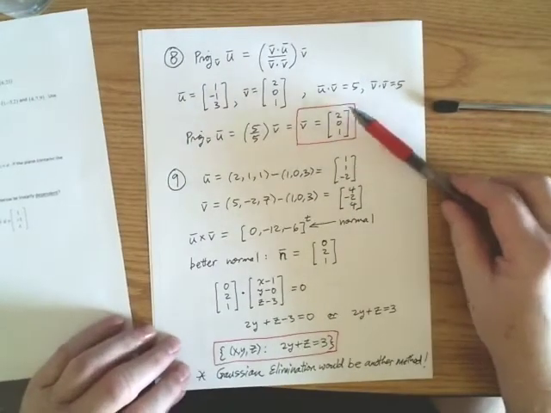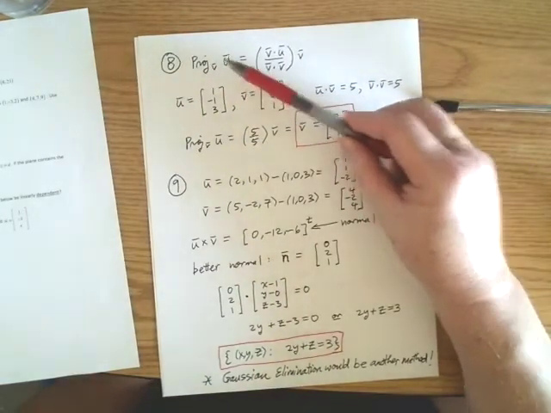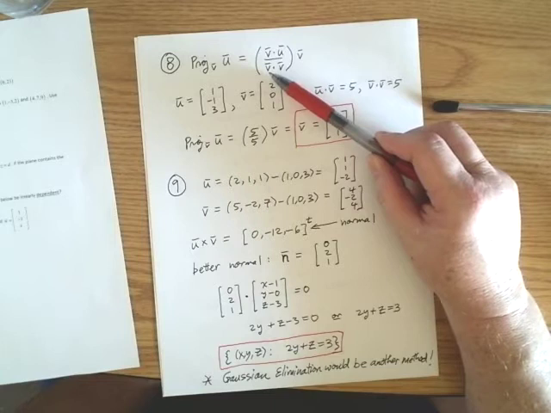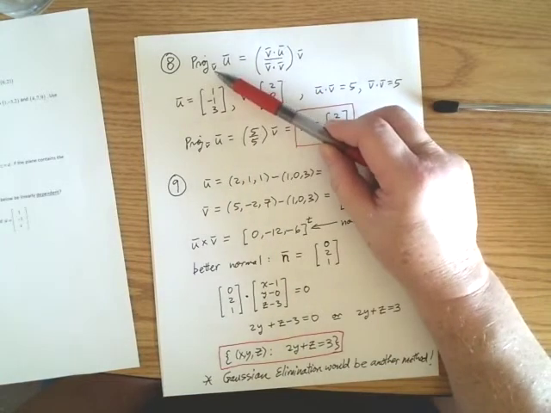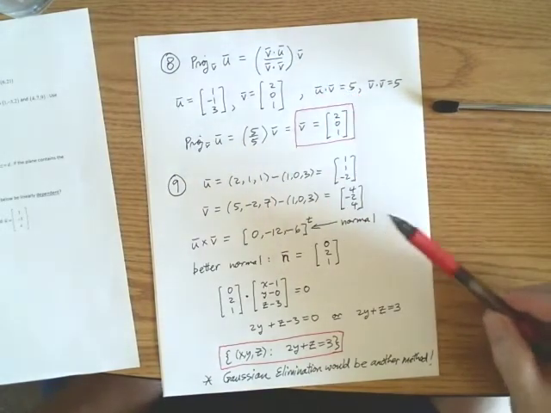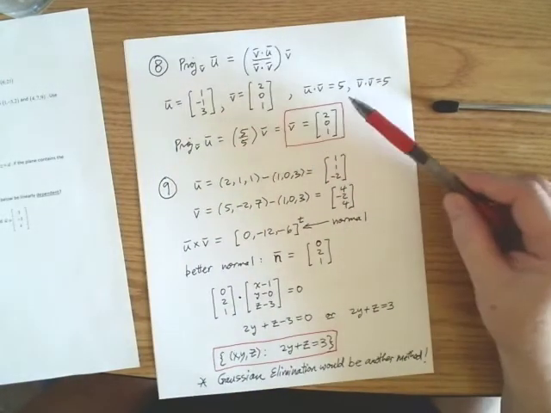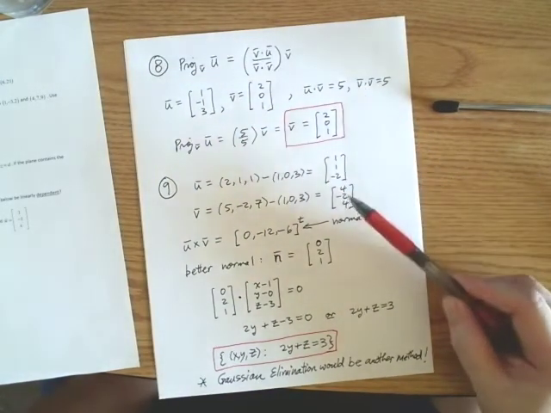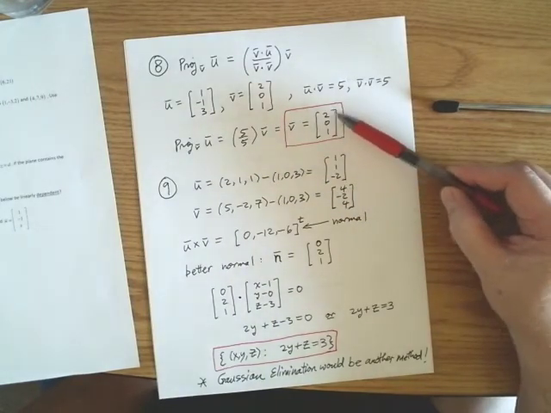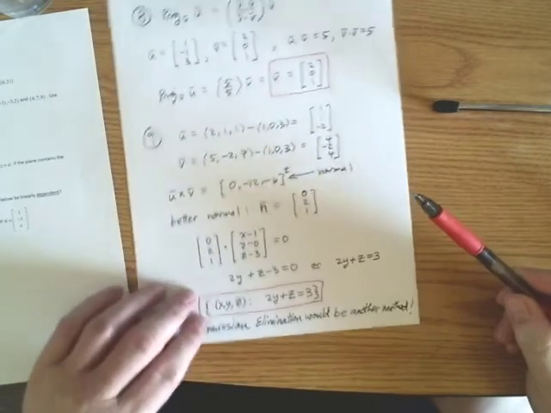Projection. This turned out to be very easy. Do you remember how to project one vector onto another? You take the dot product of the vectors divided by the dot product of the vector you're projecting onto, times the vector itself. When you do that, you notice they both have dot products being 5. So the actual vector projection ends up being the vector v itself.